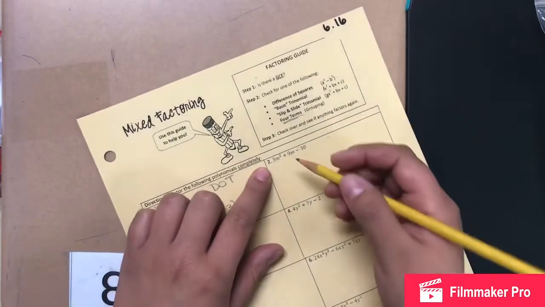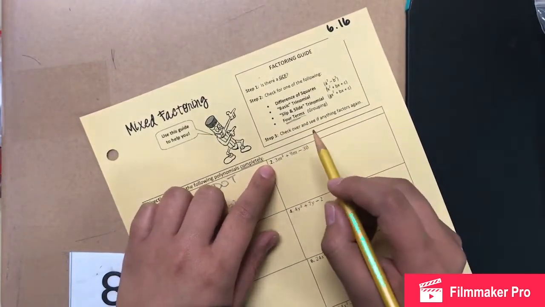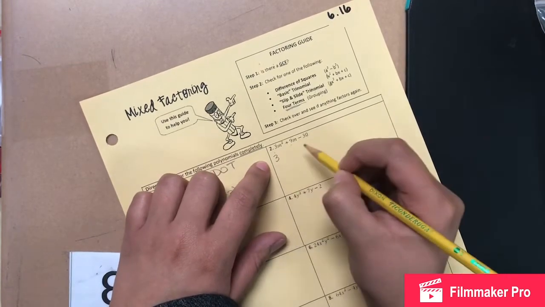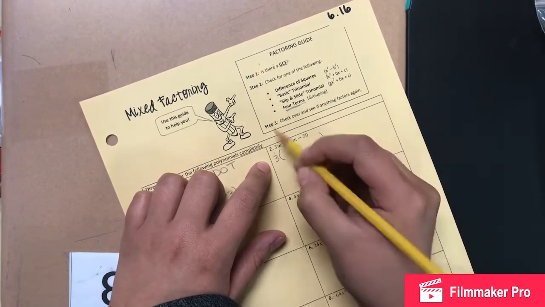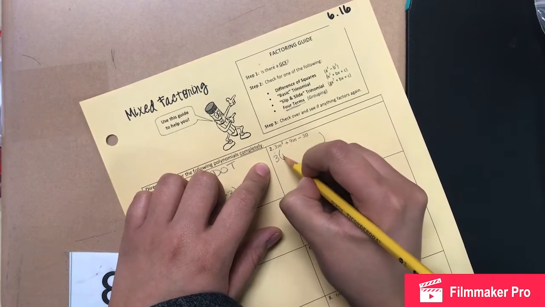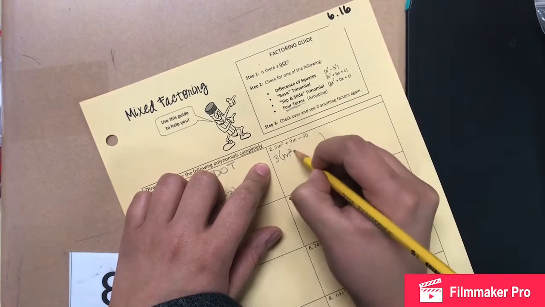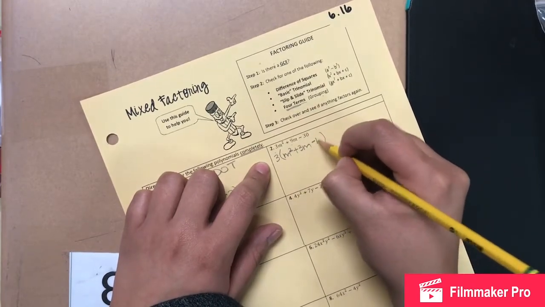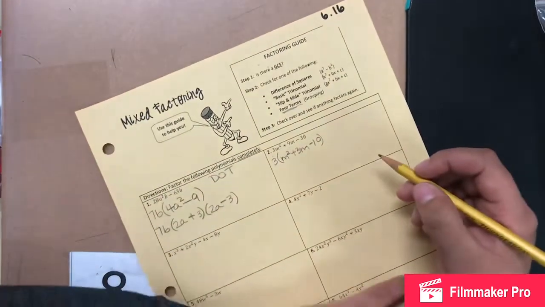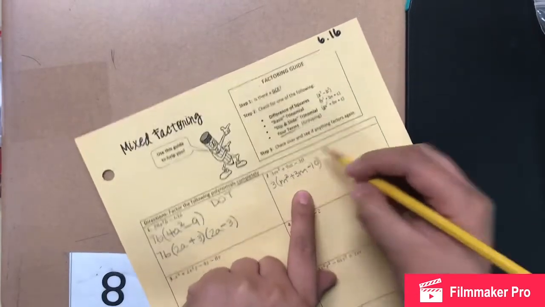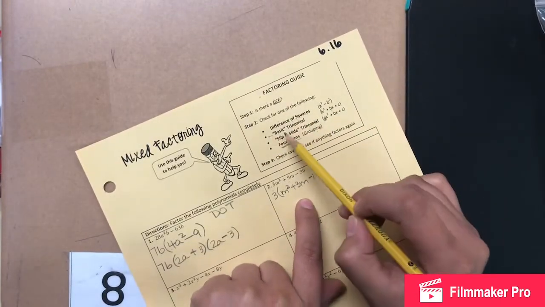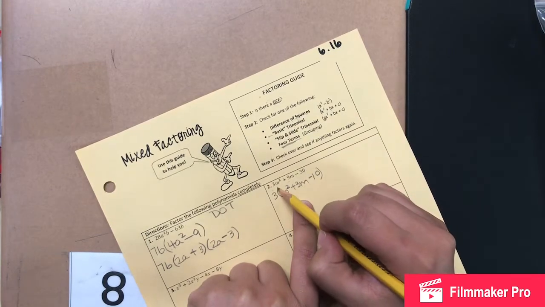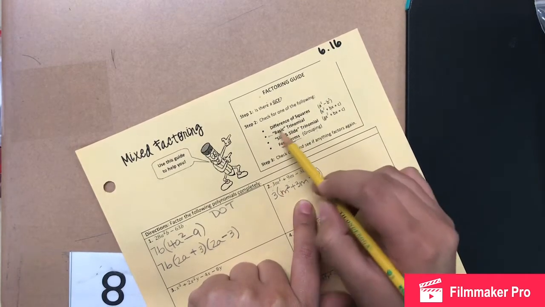If I look at number 2, first we want to check for a GCF. 3, 9, and negative 30 have a GCF of 3. So let's see what's remaining. 3m squared divided by 3 is m squared. 9m divided by 3 is positive 3m. And negative 30 divided by 3 is negative 10. So I look to see what I have inside my parentheses, and this is a trinomial. Which one is it, basic or slip and slide? Since there's nothing in front of the m at the very front, this is a basic.